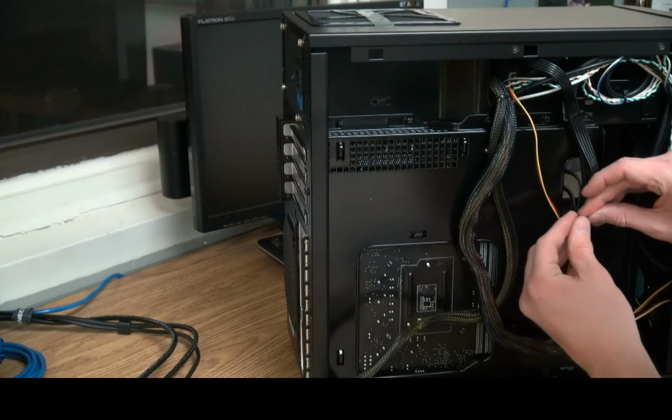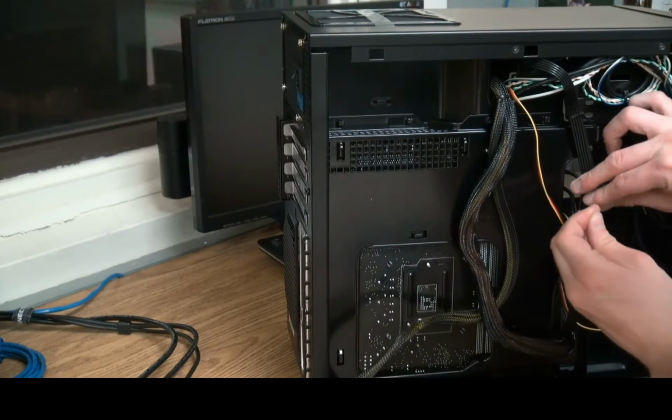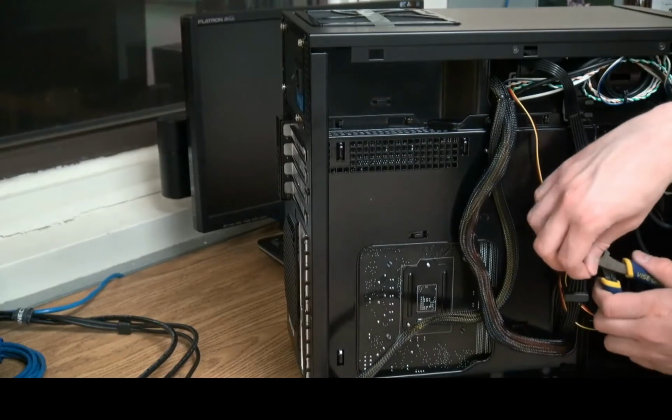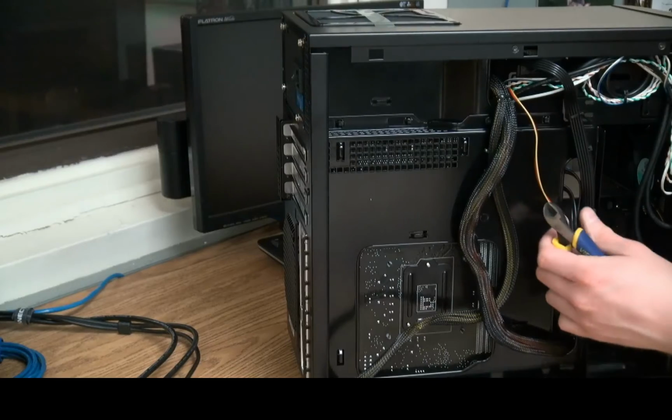Zip tie right there. Alright, that should be good. Snip this one. Flush. Good.